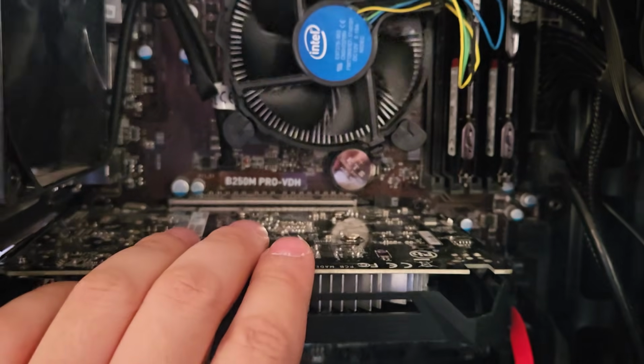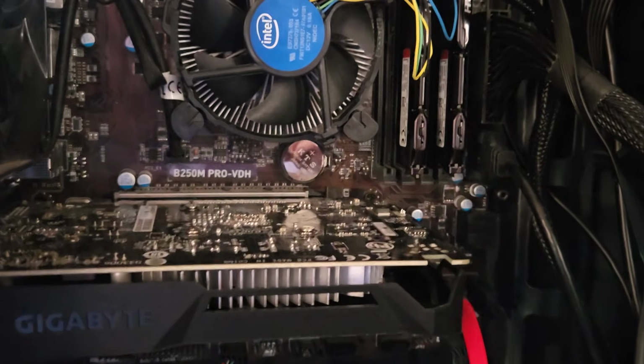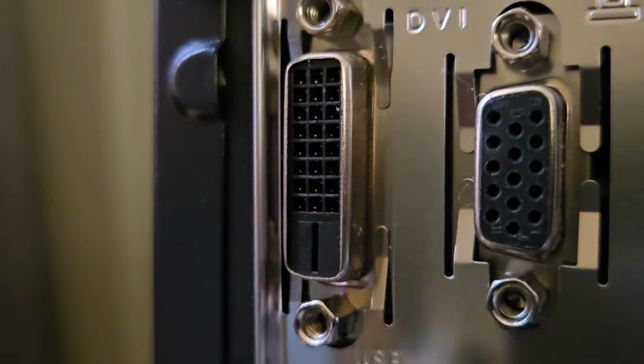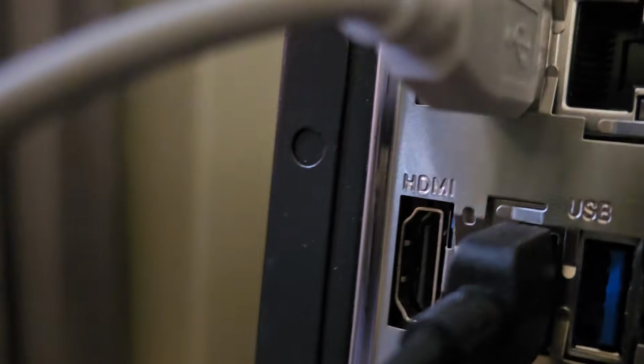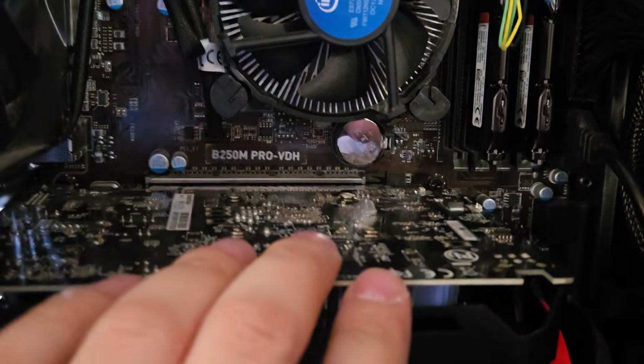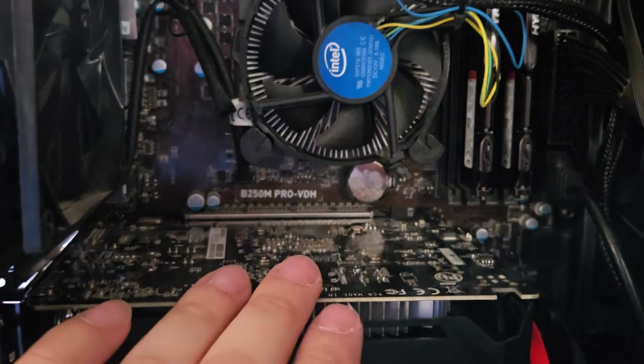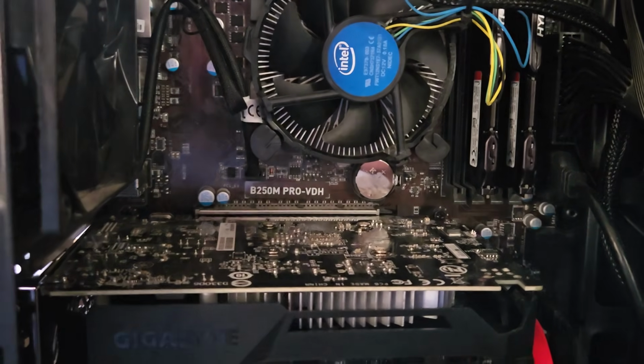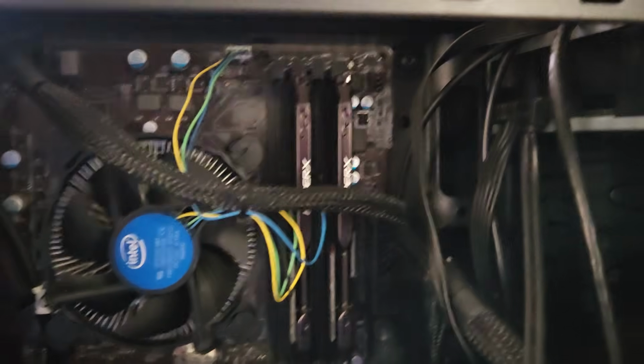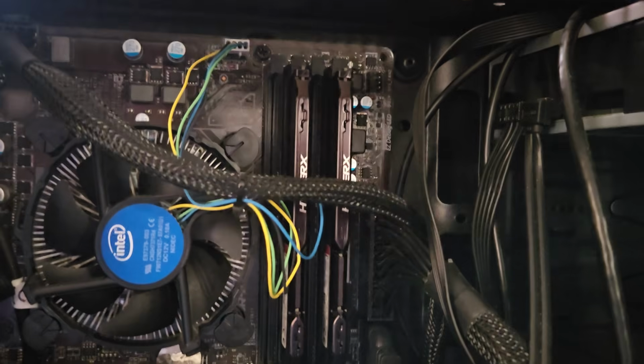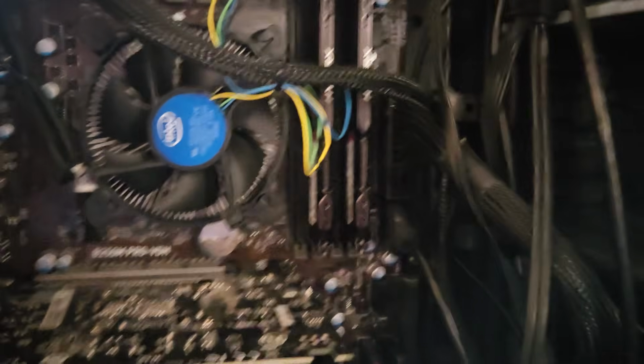Now the second thing it could be is your graphics card. If you've got onboard graphics in your motherboard, then you will have on the back of your motherboard a slot, either VGA or DVI or HDMI or whatever. Take out the graphics card from the computer and put it aside, and then connect your monitor to one of these ports, or don't even connect anything, and see if it turns on. That flashing light goes away. Now if not, then it could be something else.